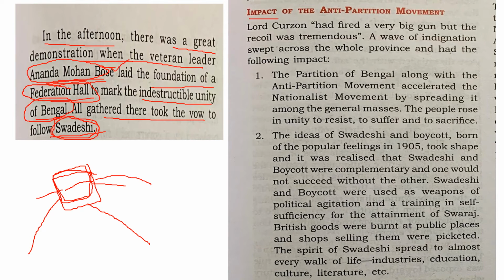And what was the impact of the anti-partition movement? So they did partition. See, it was proposed in July, protest started in August, and partition finished by October. So on this October 6th, what happened? This kind of all mourning, taking a bath in the Ganges, walking barefoot, and all these things were done.